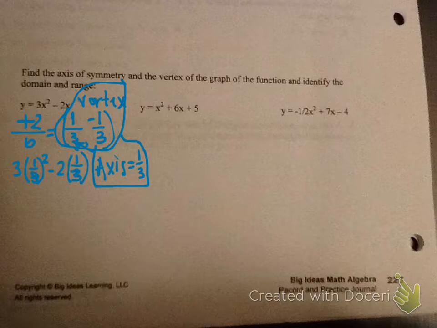And then the domain, this is opening up because there's a +3 here, so the domain is all real numbers. And so if I know that this parabola is opening up and the vertex is at 1/3, -1/3, then y has to be greater than or equal to -1/3.